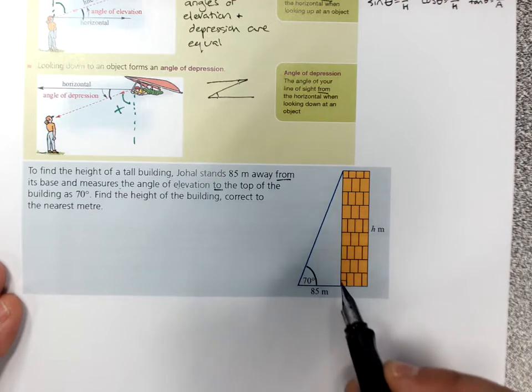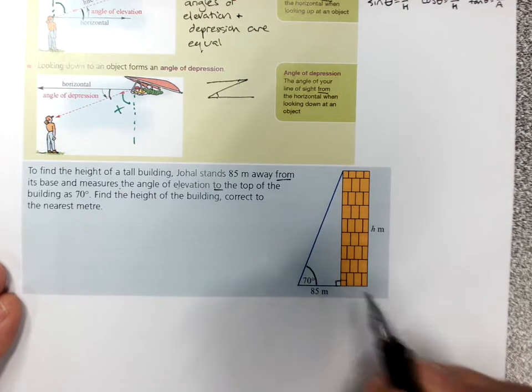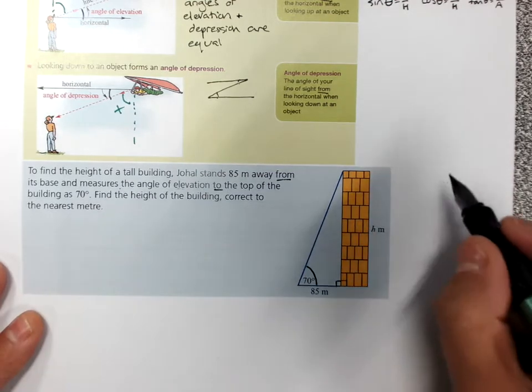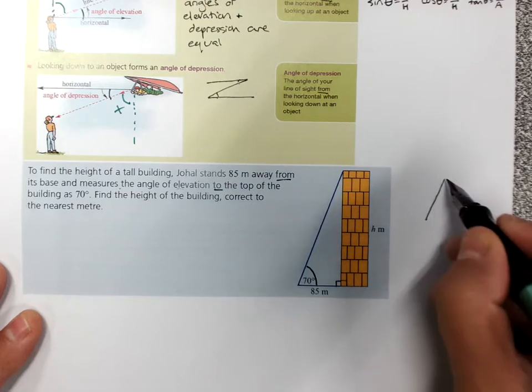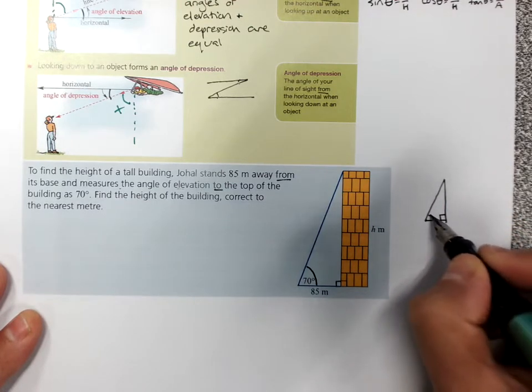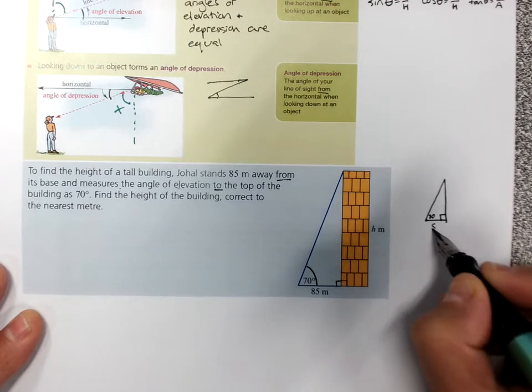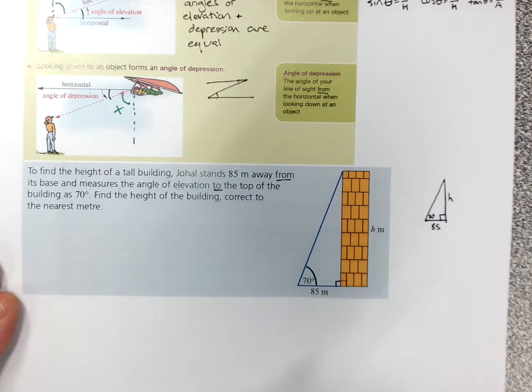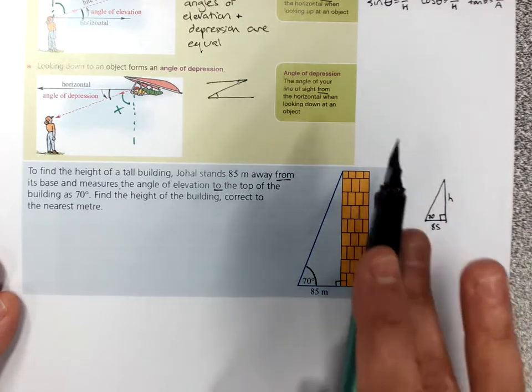Find the height of the building. We always assume that buildings and things are vertical, so it's a right angle. If you're ever stuck and you're not sure, just redraw the triangle. 70 degrees there, 85 there, and H, the thing I want to find, is there. But this triangle's pretty obvious. We can just ignore the wall.